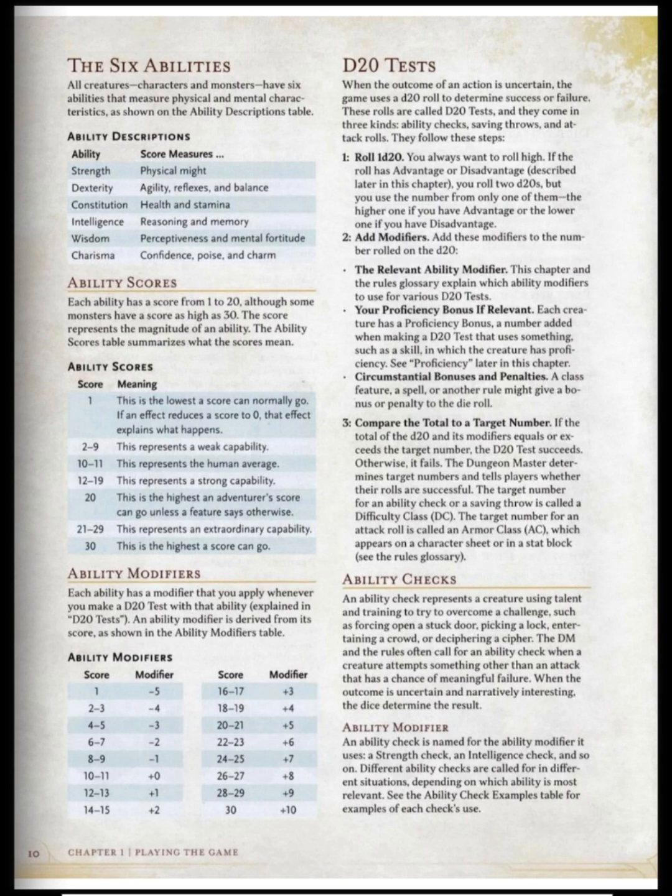12 to 13 is a +1, 14 to 15 is a +2, 16 to 17 is a +3, 18 to 19 is a +4, 20 to 21 is a +5, 22 to 23 is a +6, 24 to 25 is a +7, 26 to 27 is a +8, 28 to 29 is a +9, and 30 is a +10. That's amazing.